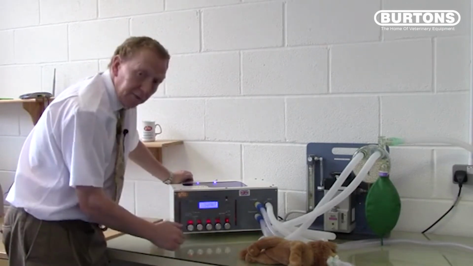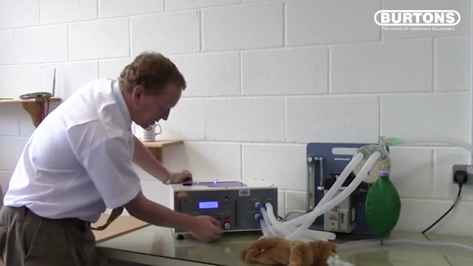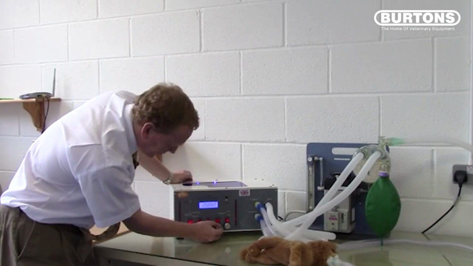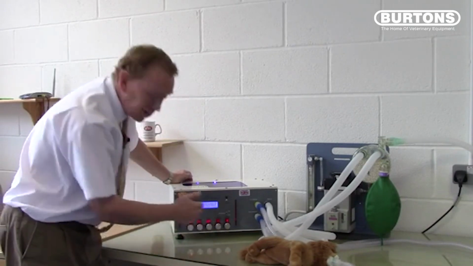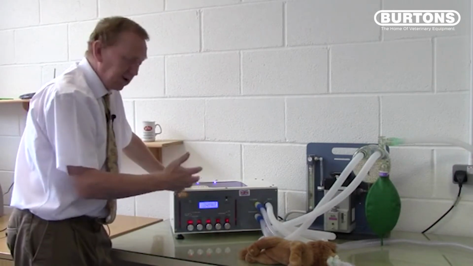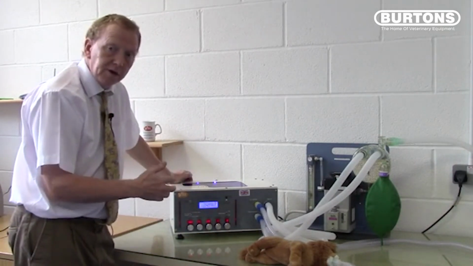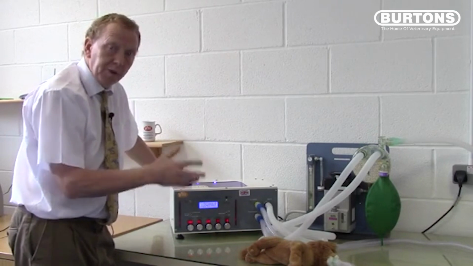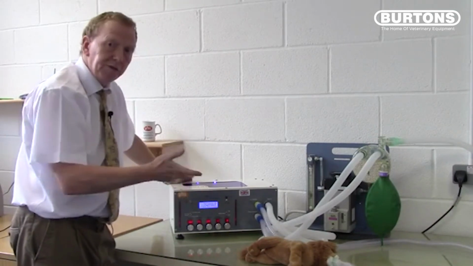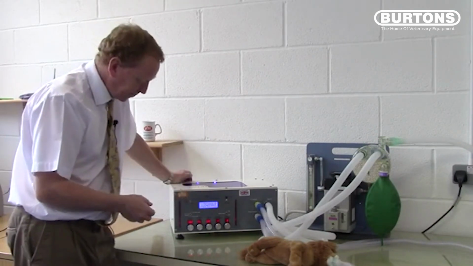But this time our maximum airway pressure has become our target, and so we set this to 12. So this is our target airway pressure, and if we've made our calculations correct, then we should find that the volume delivered will be about 150 mils, as we had with the previous volume cycling.